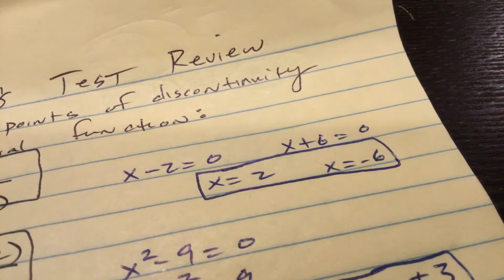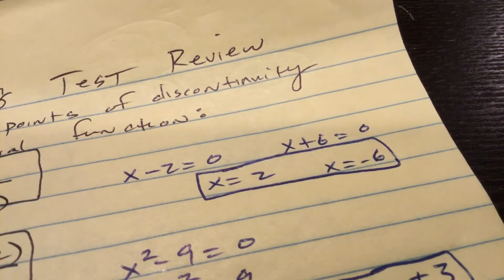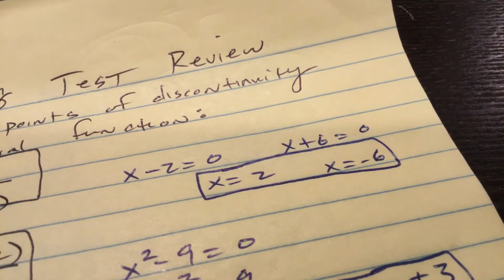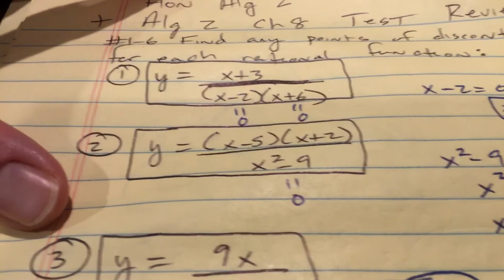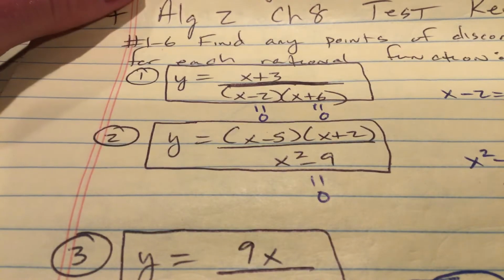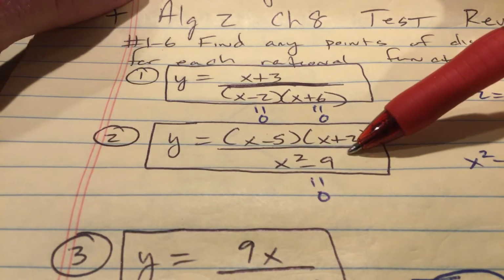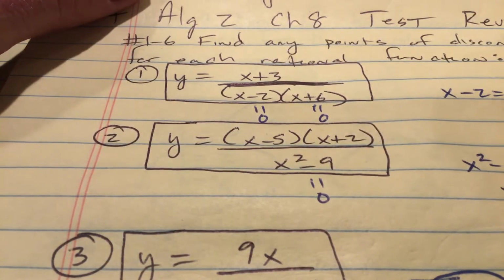Now, you're not naming them. You're not going to name it a vertical asymptote or a hole. You're going to say what makes that denominator 0. X equals 2 and x equals negative 6. Again, if you want full credit, which you do, which is very easy to get, you write down the full question like I have it here, and then all the work that I showed there.